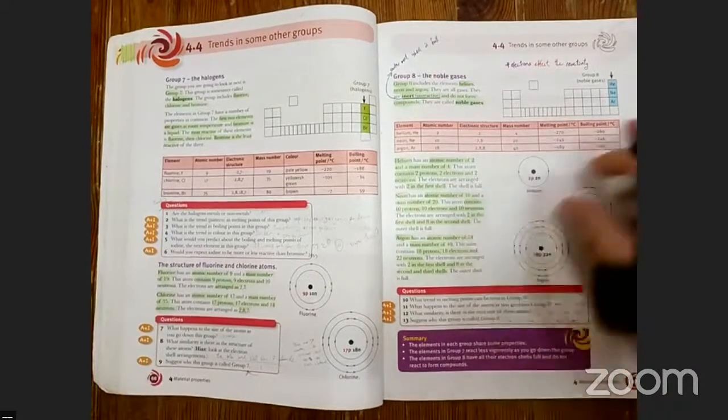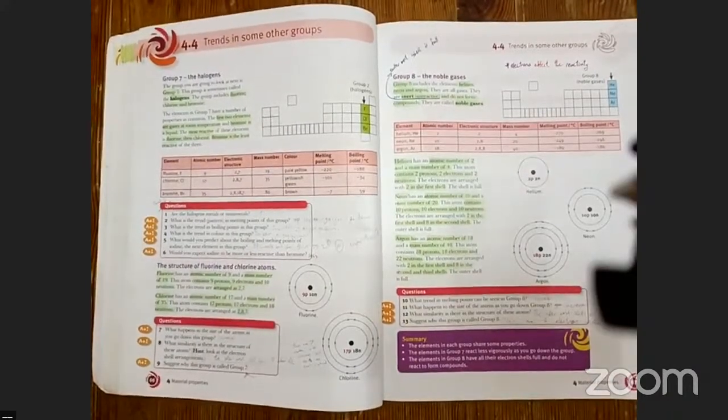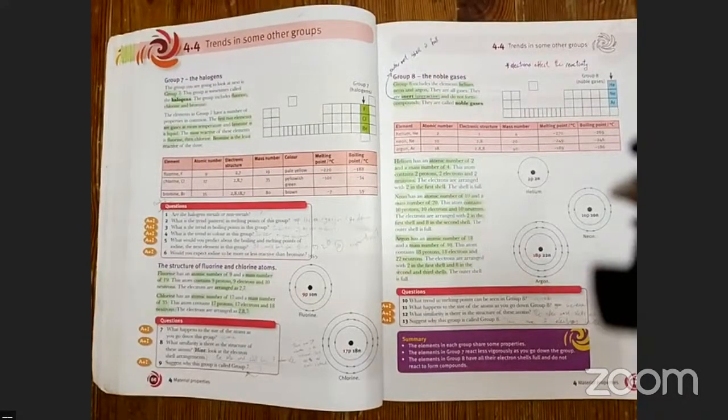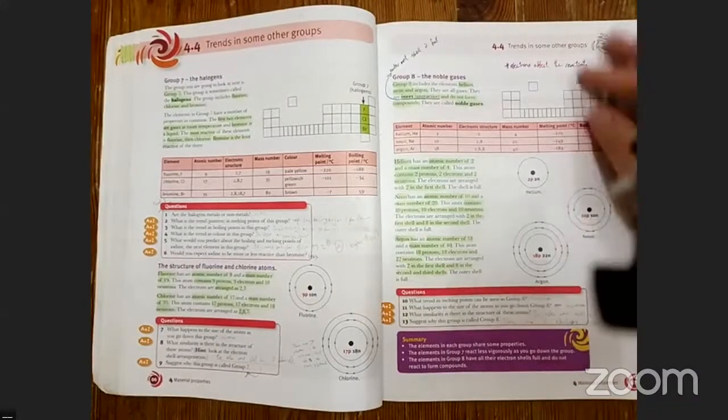And then we go to group 8, the so-called noble gases. The outer layer is already stable, it is full, so we call it inert or unreactive.